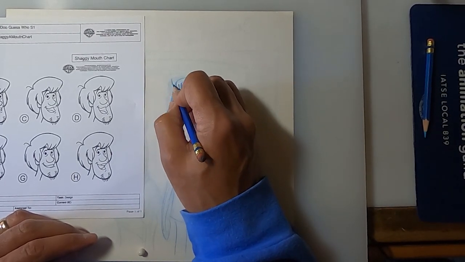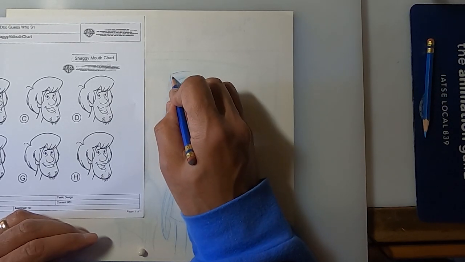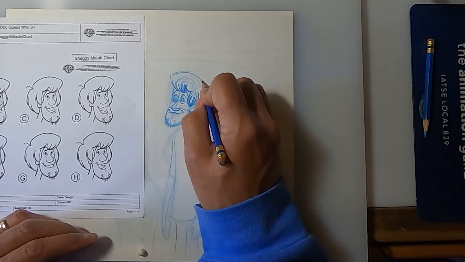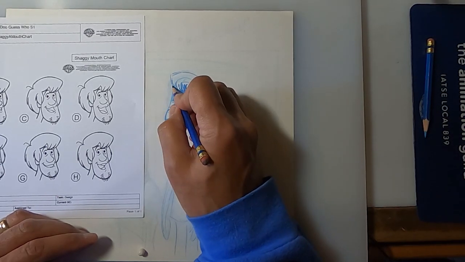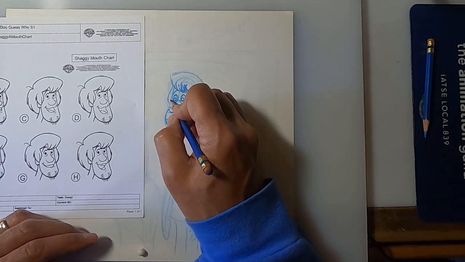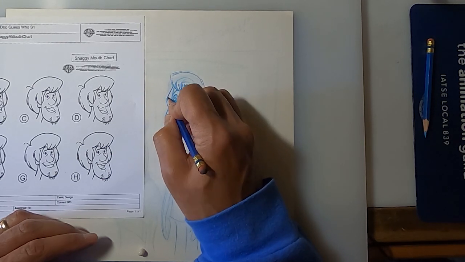This one should come out like this, go way over, and it's on top of his head like this. And then he has a clump that comes down like this. Looks like it comes down practically to his mouth, right?